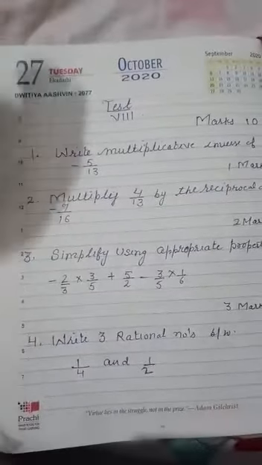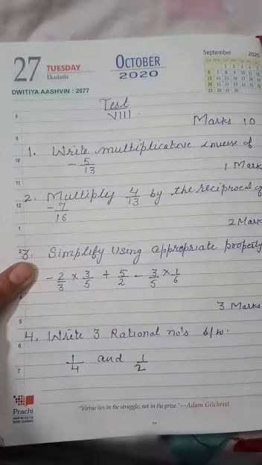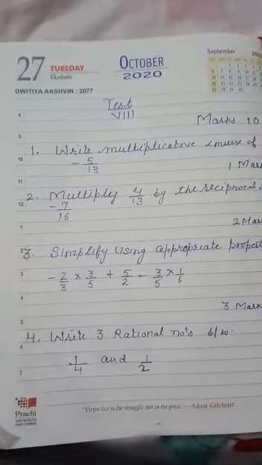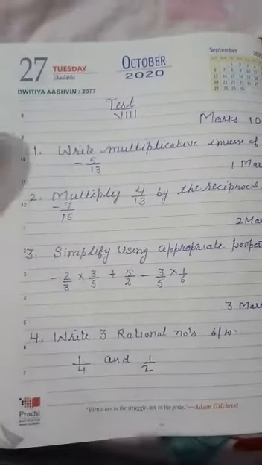Now see, find the second question: multiply 4 by 13 by the reciprocal of minus 7 upon 16. Okay, now just see the solution of this question.